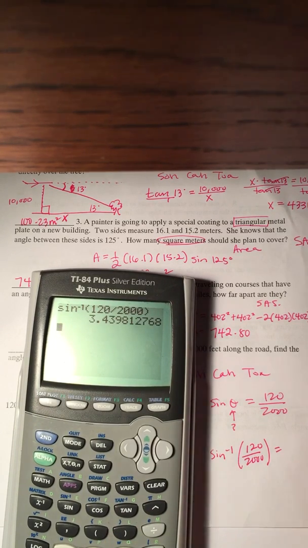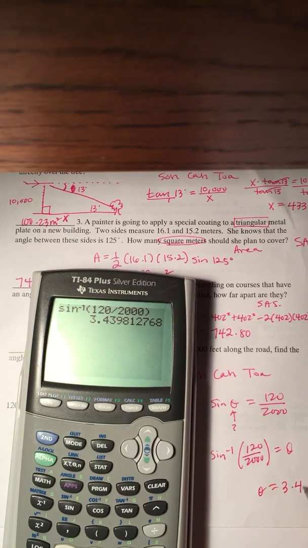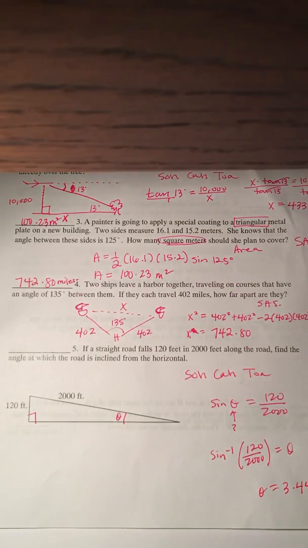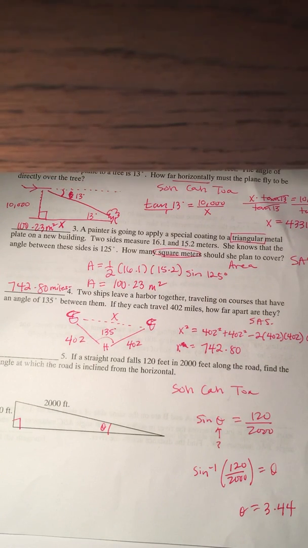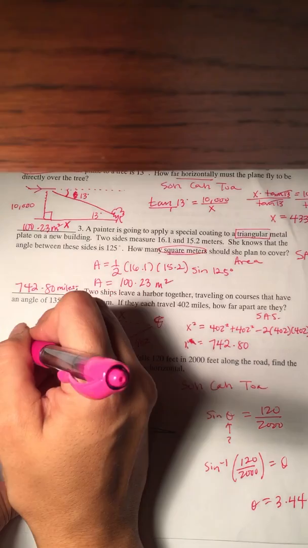And so you get your theta, which is 3.44. You could technically have been in radians, but I want you to answer it in degrees. So 3.44 degrees.